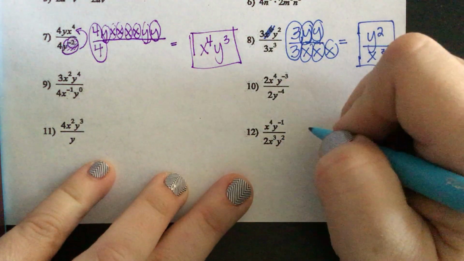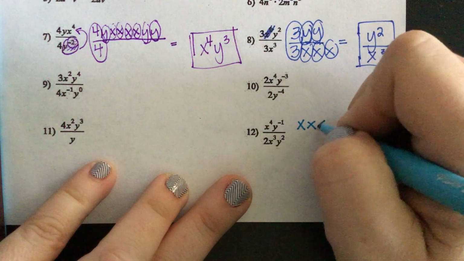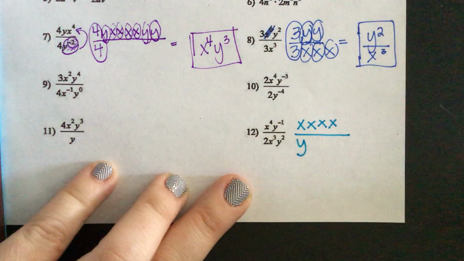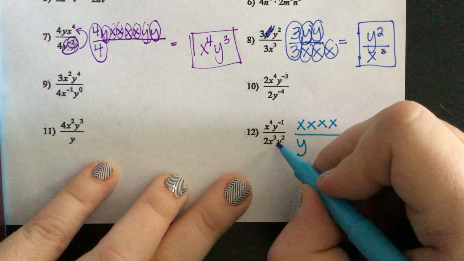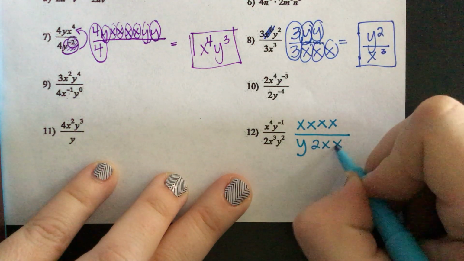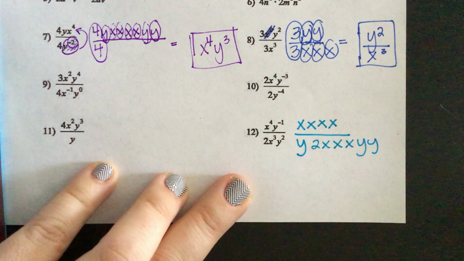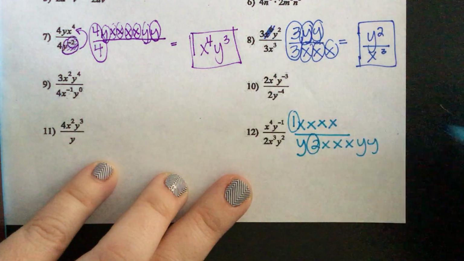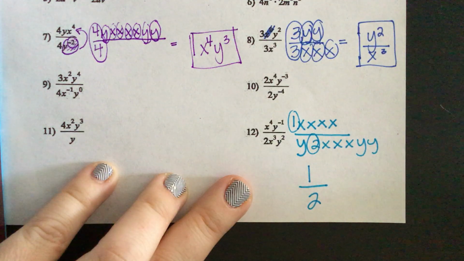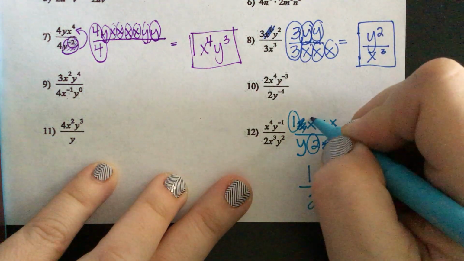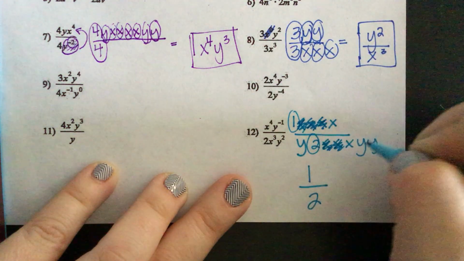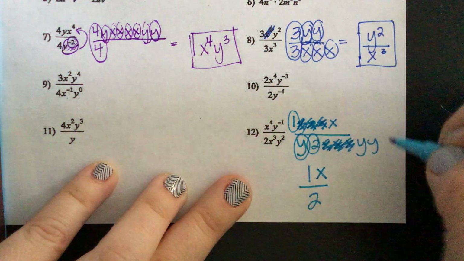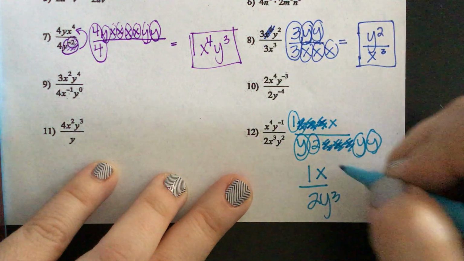Let's do number 12. x. Oh, I've got y to the negative 1, so that goes on the bottom. Then on the bottom, I have 2x, y. 1 over 2 simplifies to 1 over 2. Cross out, cross out, cross out, cross out, cross out, cross out. I'm left with x on top, and y to the third.